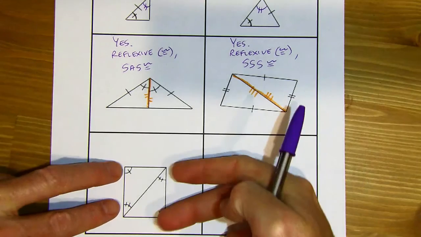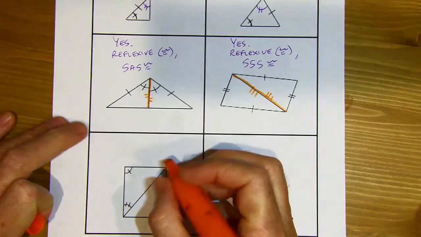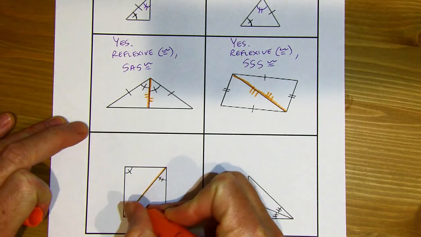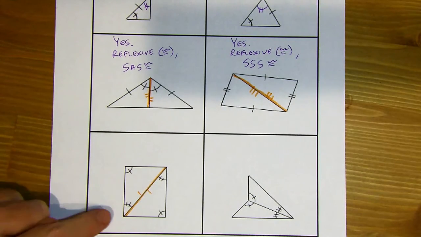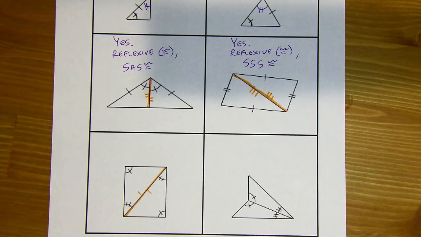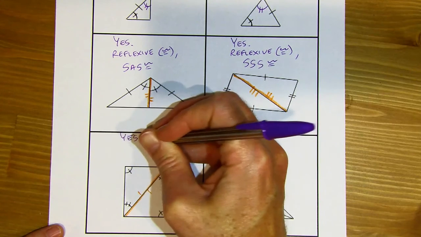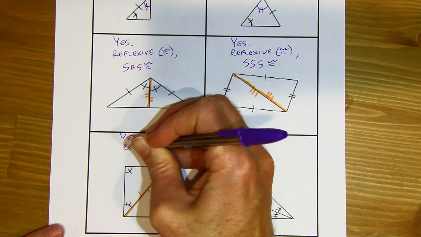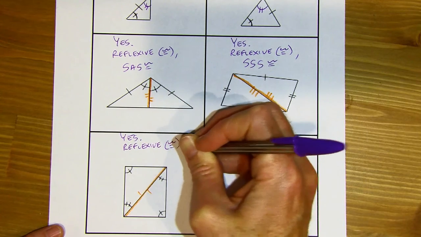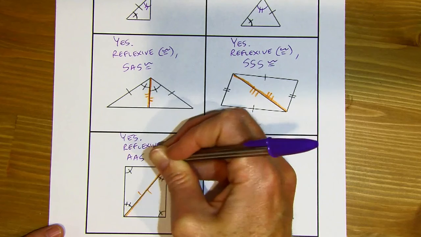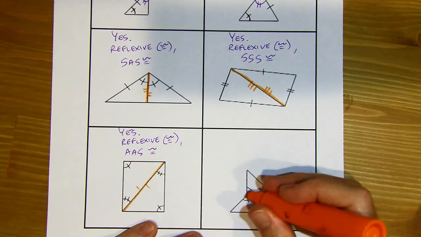All right. Two sets of angles. That's nice, but it's not enough. Yet again, got this shared side. Okay, now I'm thinking, does this work? I've got AAS. Yeah, AAS does work. Okay, and the last one. Shared side again.